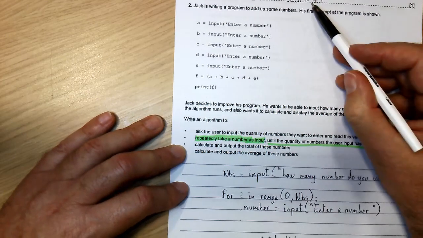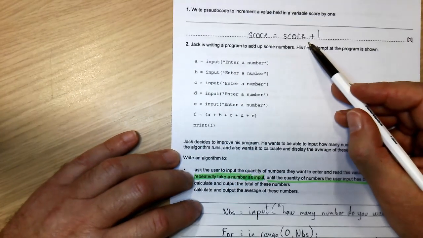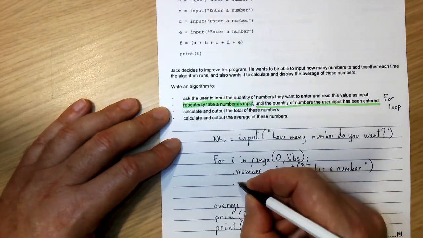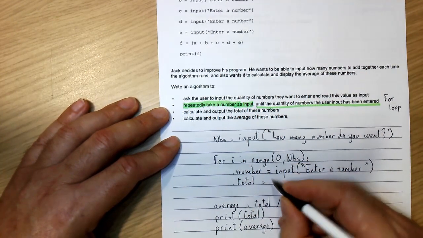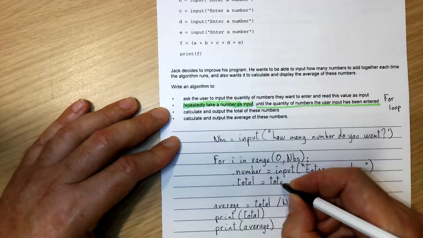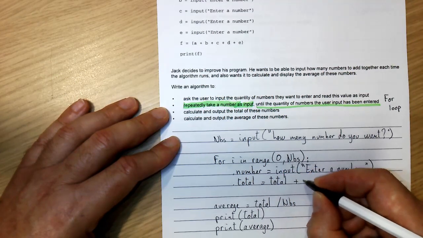And in a similar way to what we've done in the very first coding questions earlier in the paper, I'm going to then increment my total. So total is the old total plus that new number.